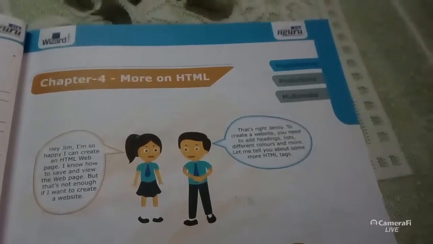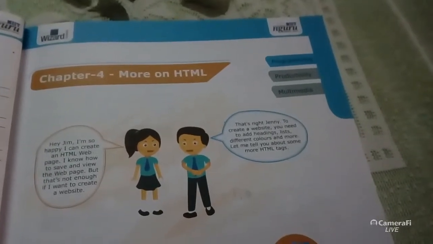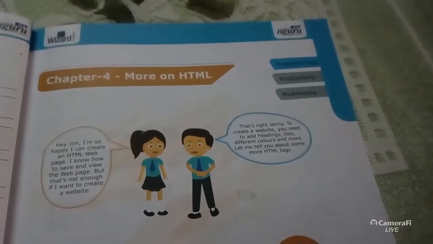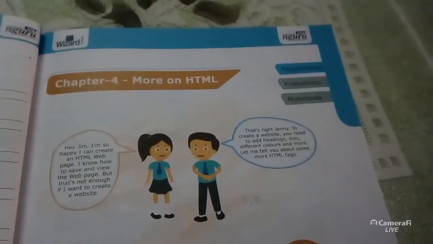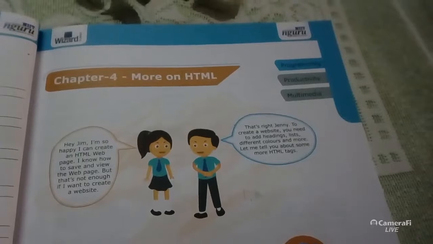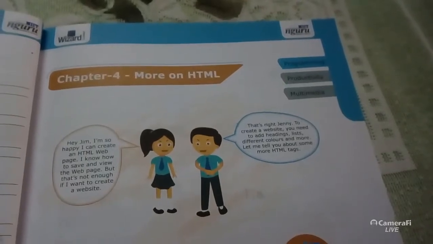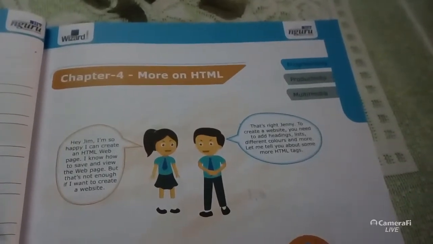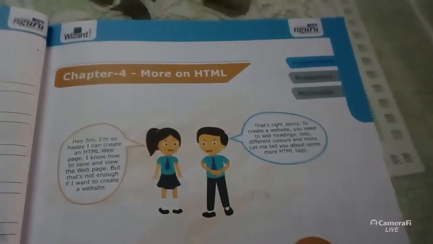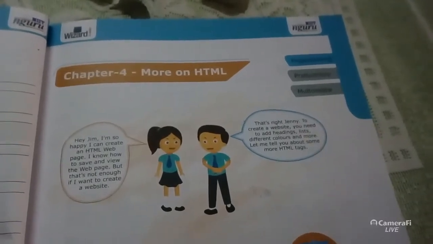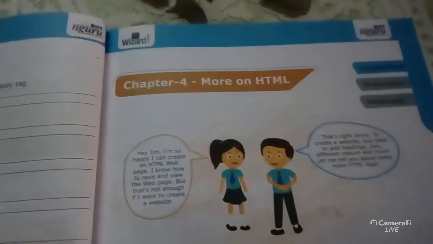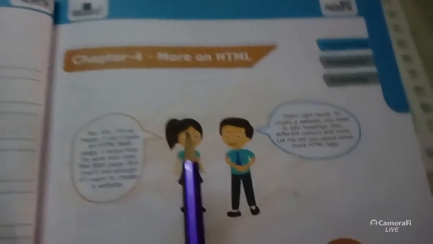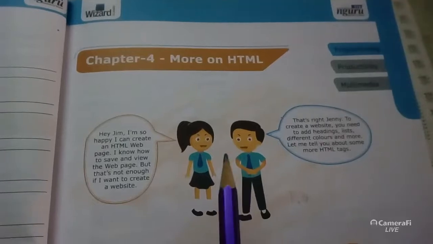First, we have to write the tags or program in Notepad, and then we have to save it in name.html. Afterward, with the help of web browser, we can see the web page. Okay? In this chapter, more on HTML. Few more tags you will learn here.